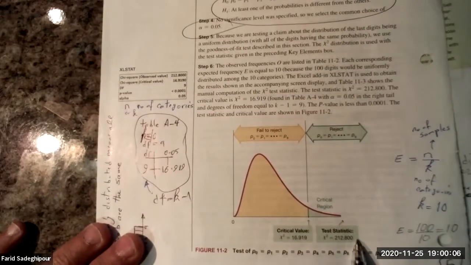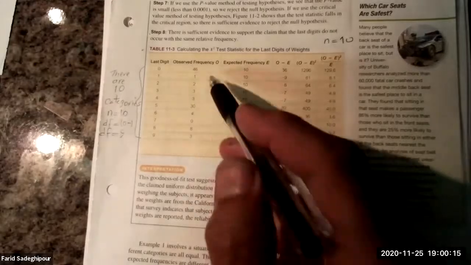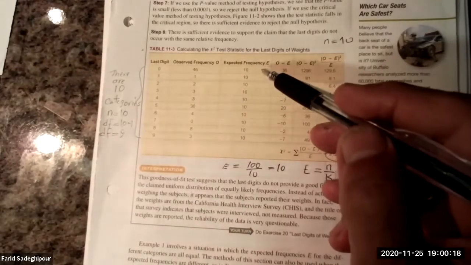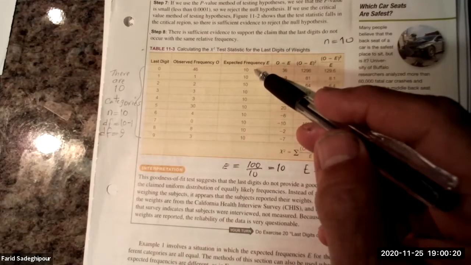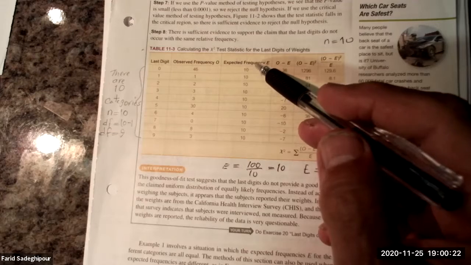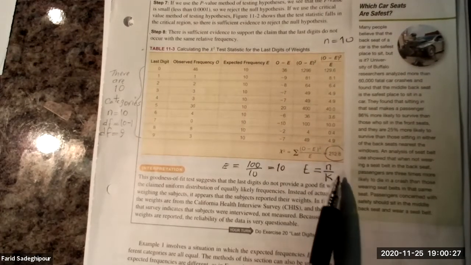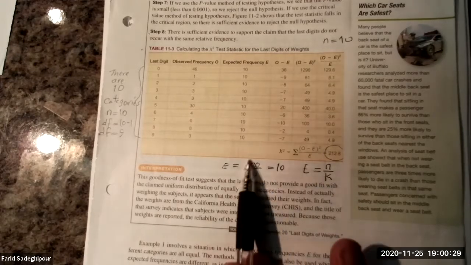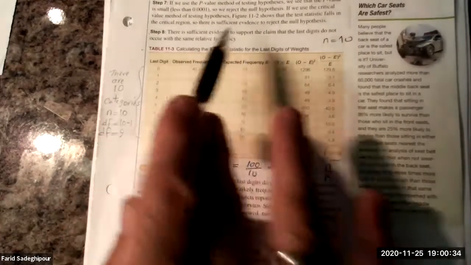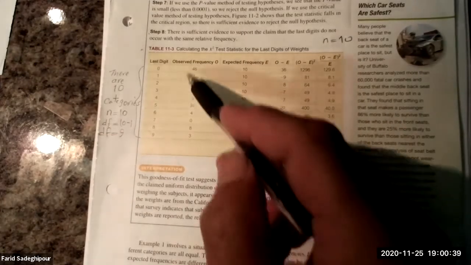Now we want to do the calculations. To do the calculations, you need to create a table. In this table, the observed frequencies are these numbers, and we calculate the expected frequency. In this example, the expected frequency is always the same, N divided by K. We measured the weight of 100 people and divided them into 10 categories, or 10 lines here. So it would be N divided by K, or 10. We put that number here.